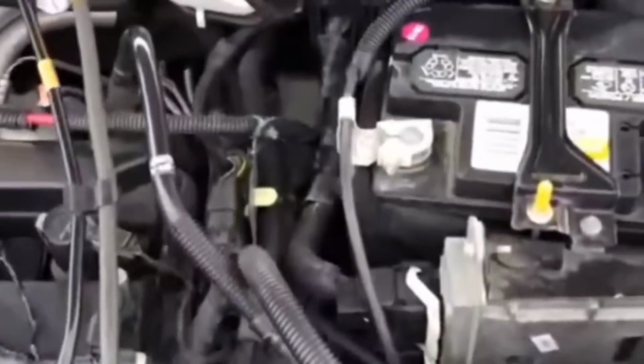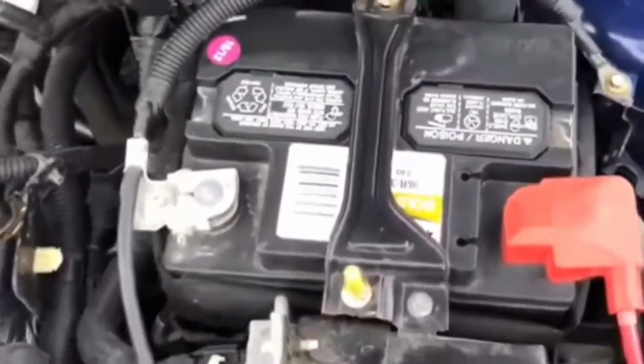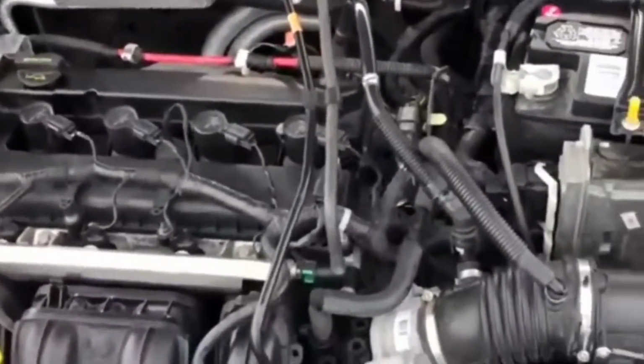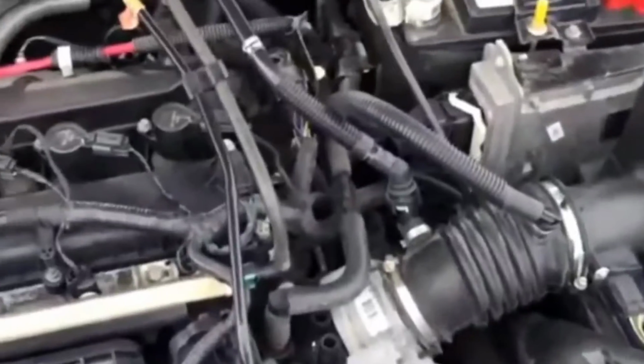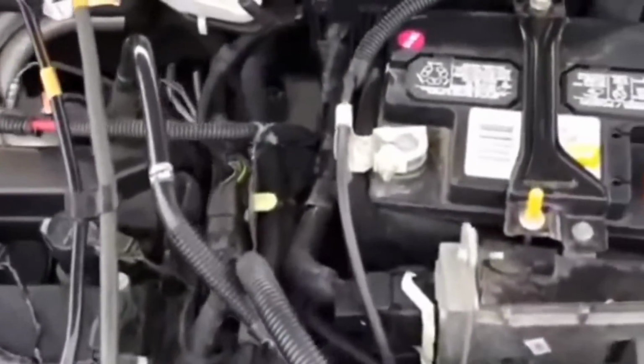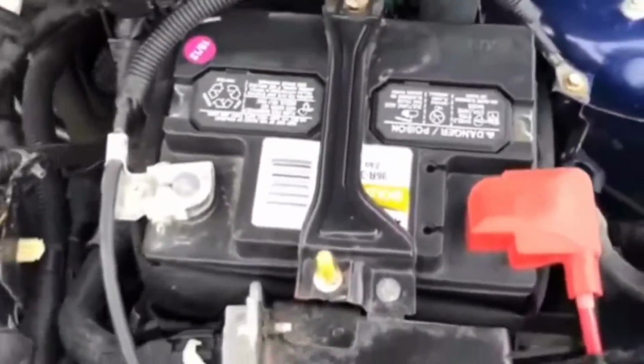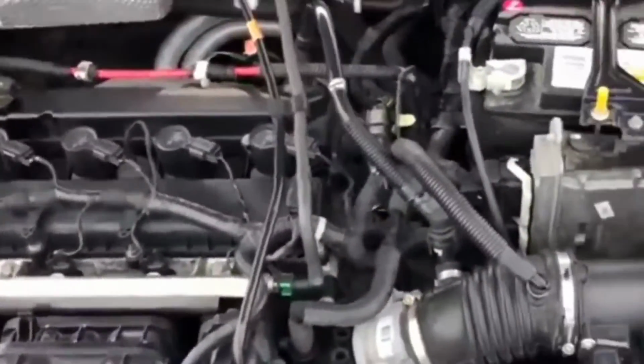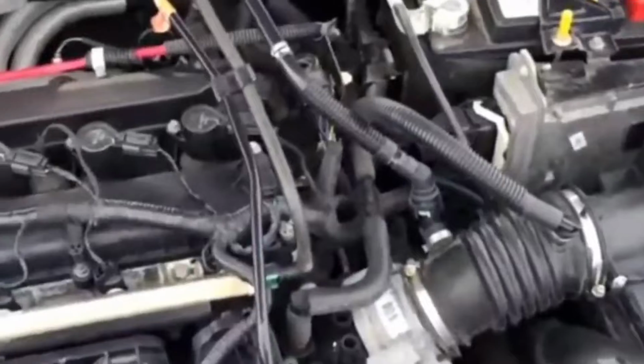So this essentially not only poses an issue with the environment, but it can also put you at risk of running into mechanical problems if you drive it long enough with this issue.